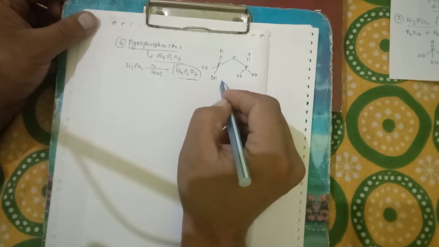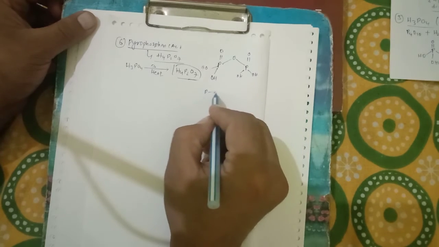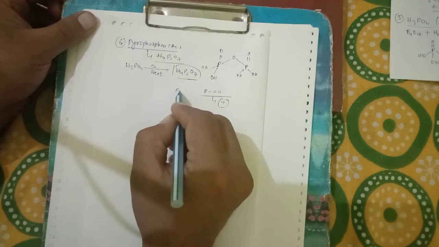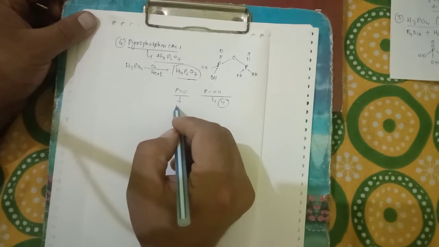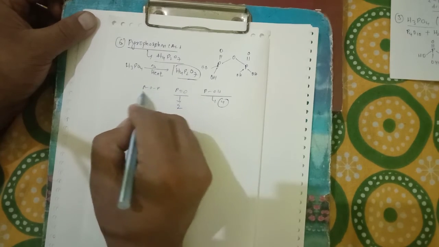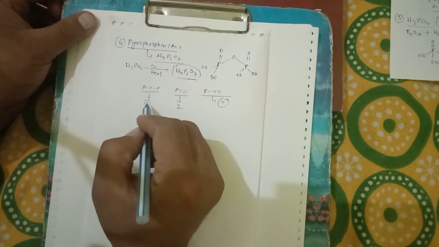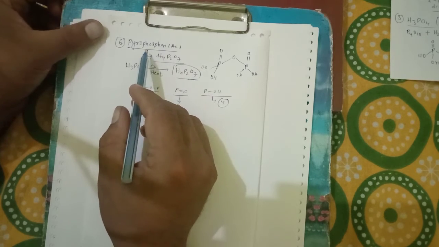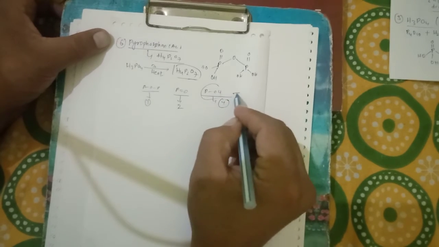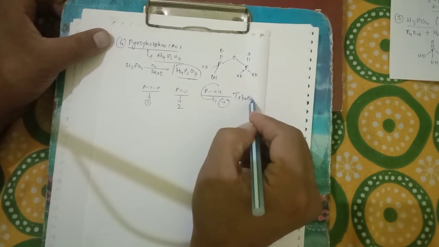In this way. So how many P-OH bonds are present? Here 4 P-OH bonds are present. How many P double bond O bonds are there? Here it will be 2. And how many P-O-P bonds are present? That is 1. So it is the structural arrangement of pyrophosphoric acid, and it is also tetrabasic in nature.